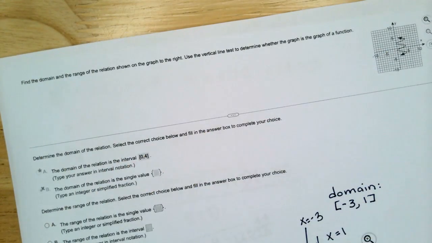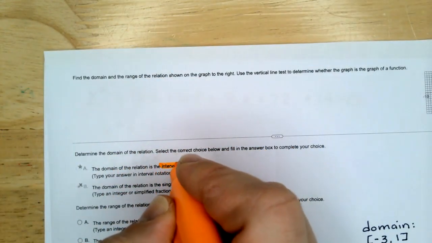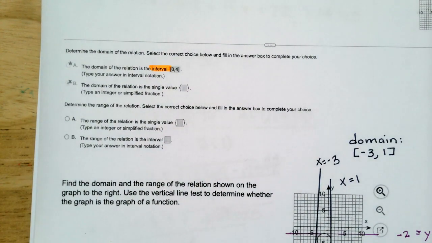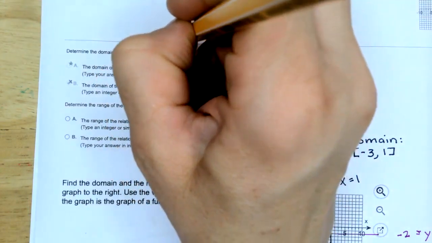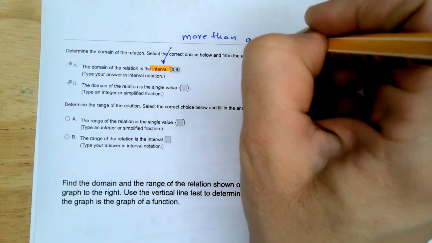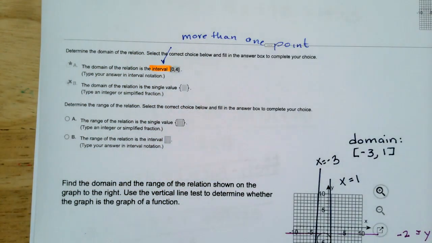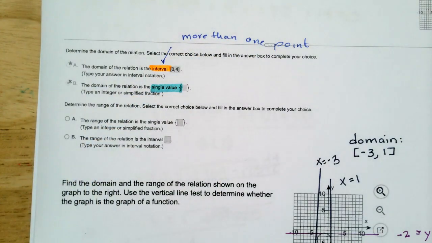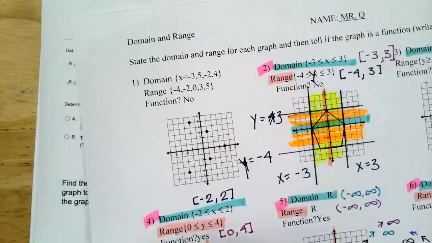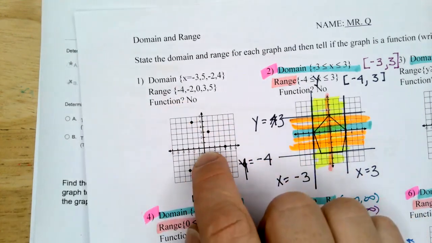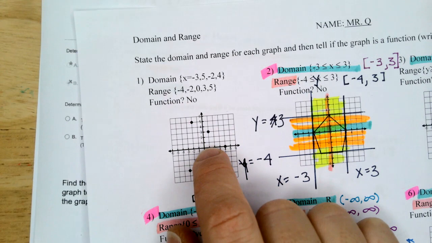Make sure you understand what it's saying. The domain of the relation is the interval. An interval is more than 1 point. So when they say interval, they mean more than 1 point. And then single value, alternately, is just 1 point. So if you only have, for example, only this point, then ignore all of these. It's just this point.